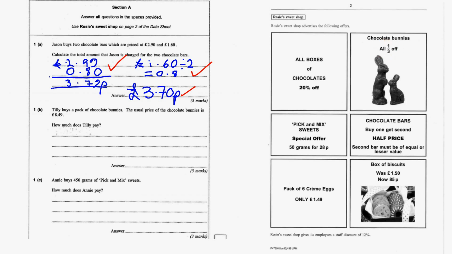So what I want you to do is to attempt the question. So at this point, please pause the video, and then when you finish, I will go through the solution with you.